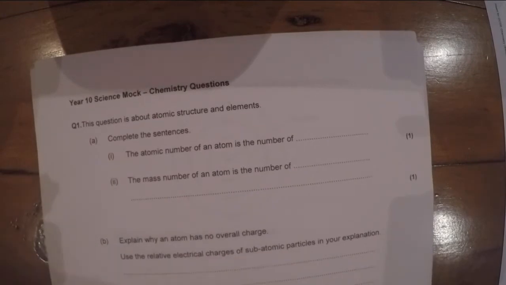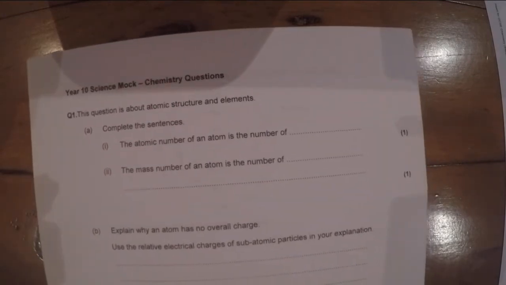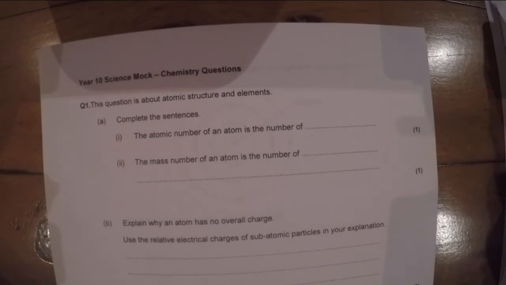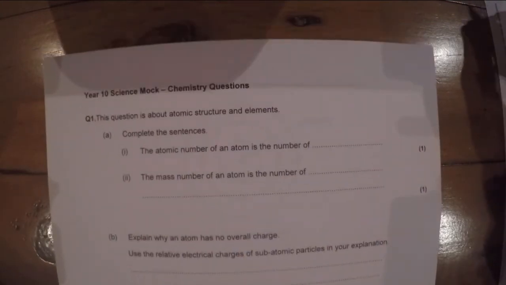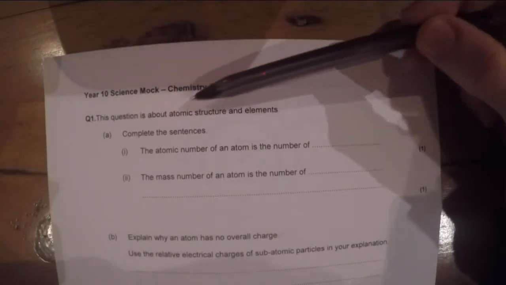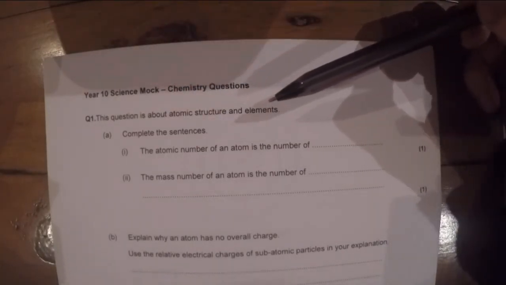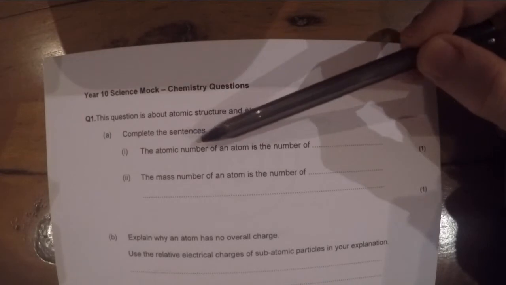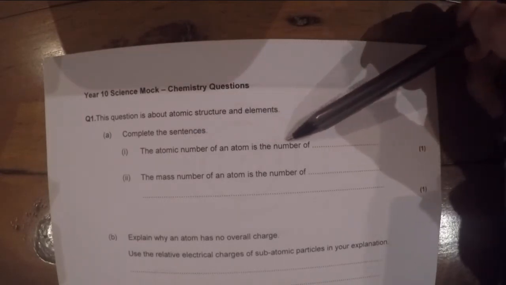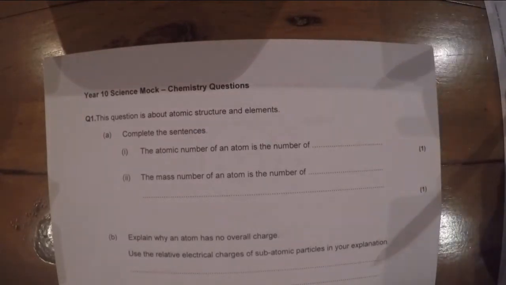So we're going to start with question 1, which as is often the case is about atomic structure, as that's where it all begins. It says here, the question is about atomic structure and elements. And it says, complete the sentences. The atomic number of an atom is the number of what?